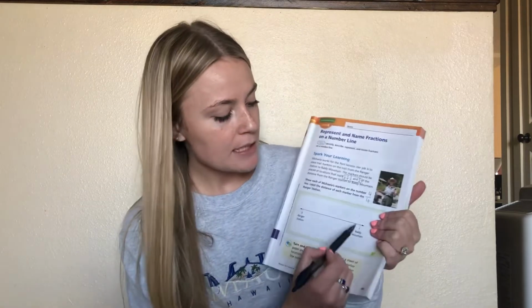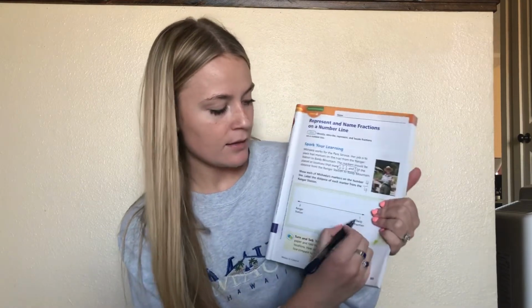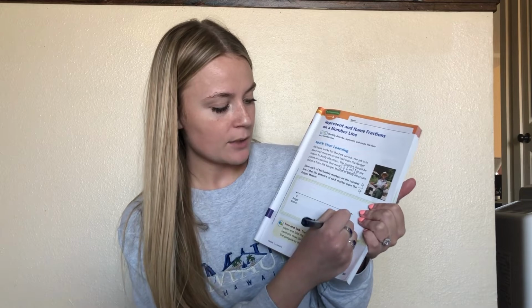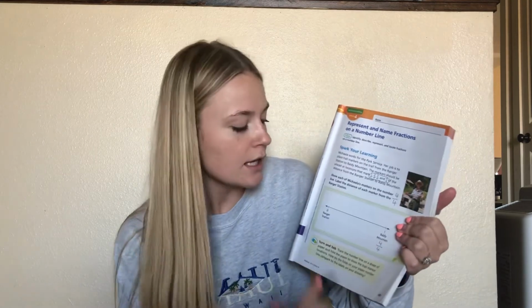So that is going to be the Baldy Mountain, where it says 1. And I know 4/4 is 1 because I have 4 equal pieces and I'm counting all 4 of them. So that would be 1 whole. So now I just have to label 3/4, 2/4, and 1/4.